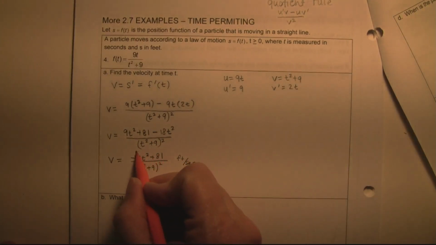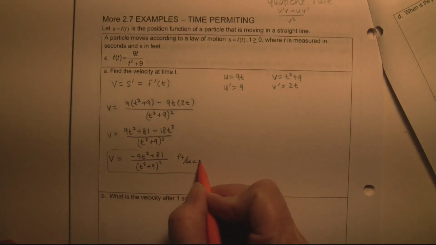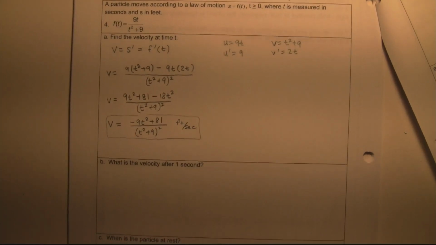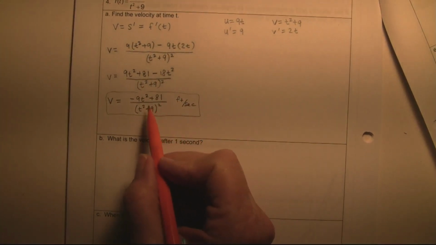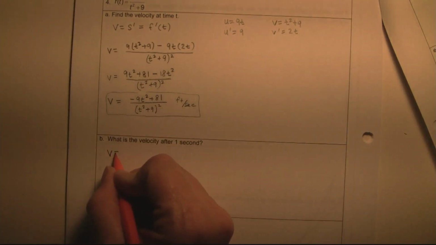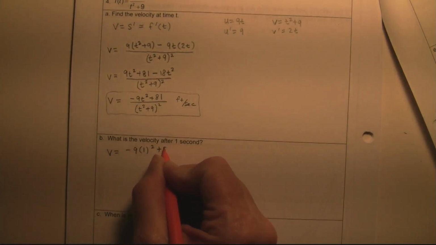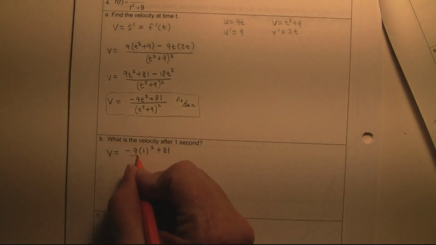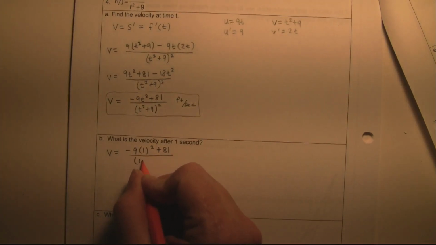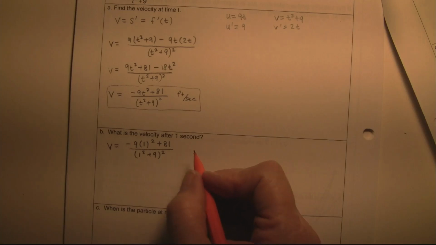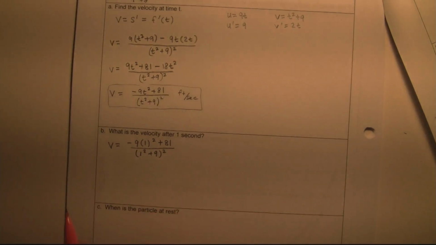And then they asked me the velocity after 1 second. So all I have to do is put in 1. So the velocity here equals negative 9 times 1 squared plus 81, and then here 1 squared plus 9 squared. And I need a calculator.